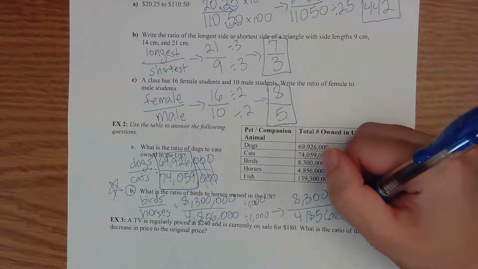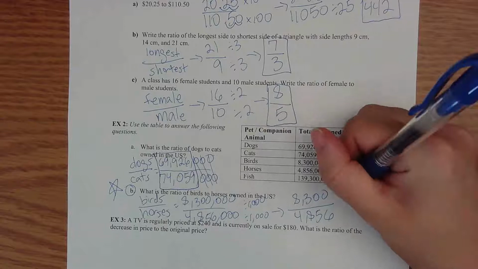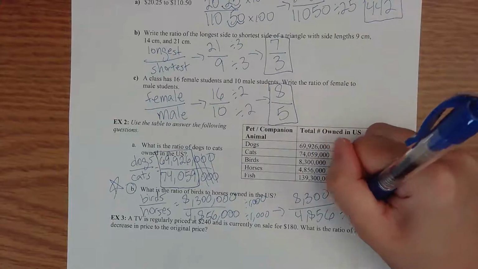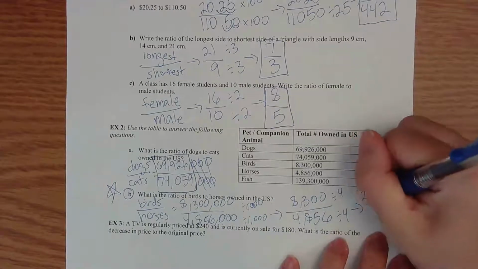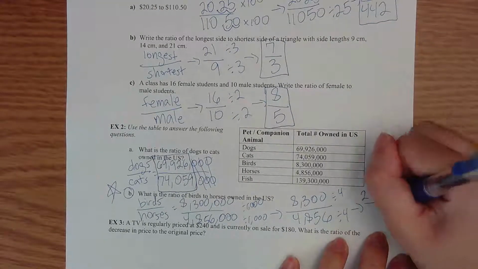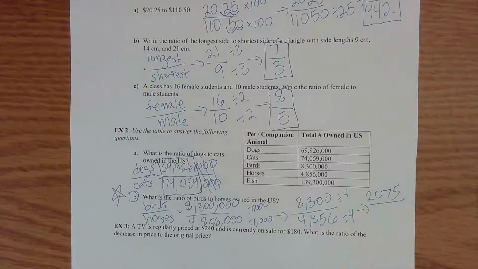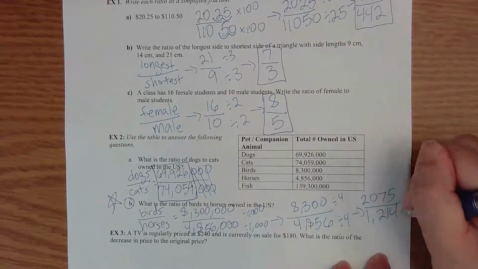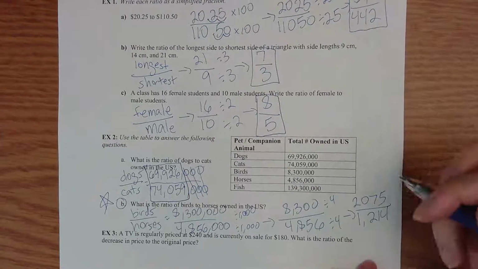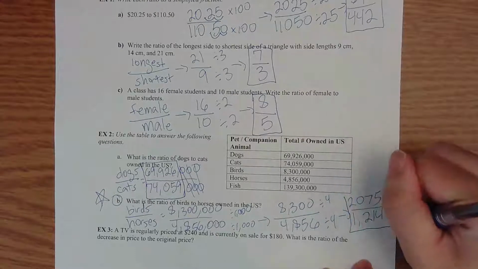They're both divisible by 2. They're actually both divisible by 4. So we can simplify just a little bit more. 8,300 divided by 4 would be 2,075. 4,856 divided by 4 would be 1,214. And I believe that's going to be all we can do.